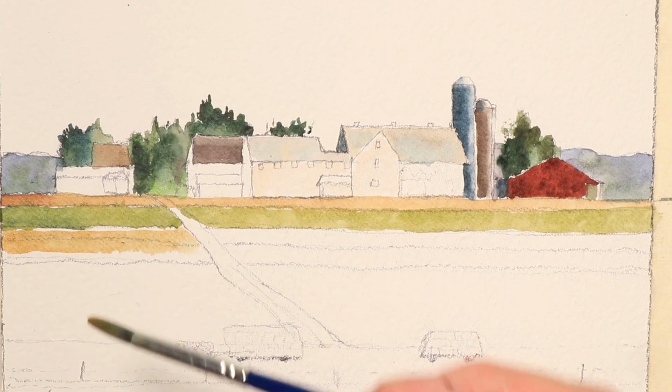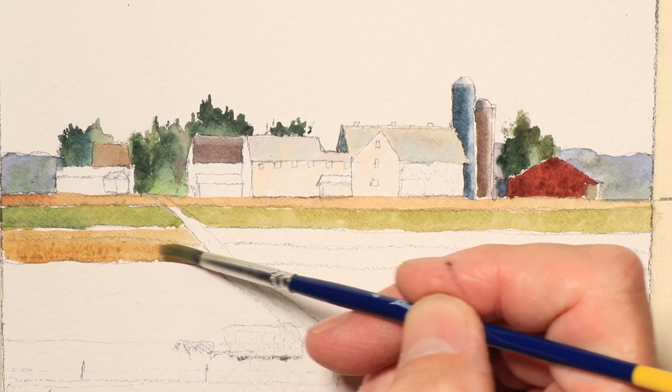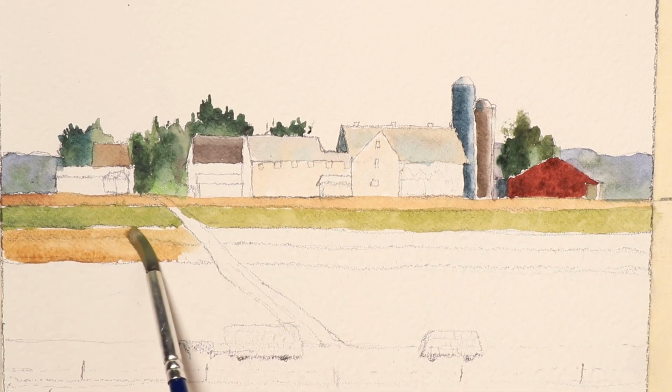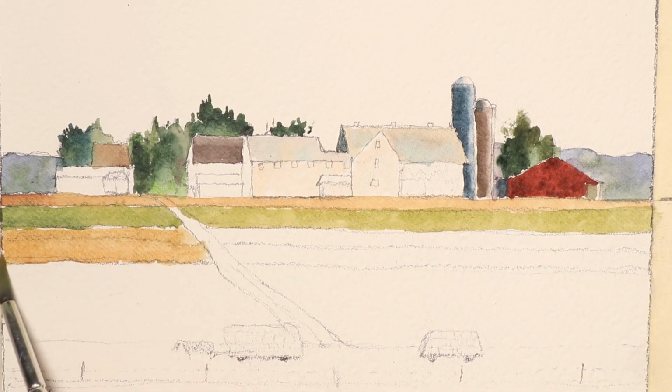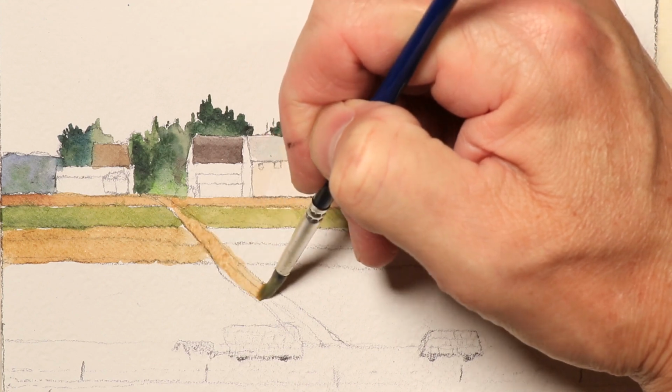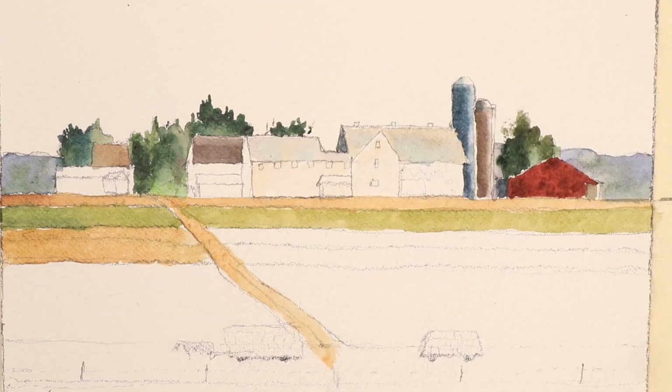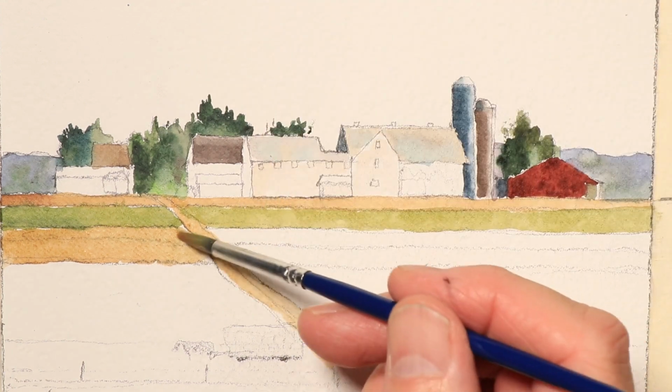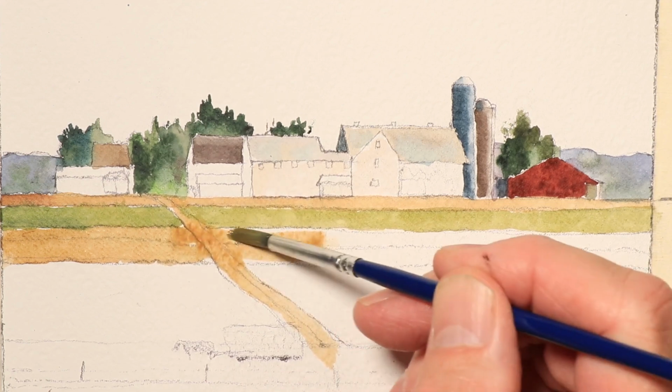And again, we can change up things. Sometimes I'll just paint over an area. And then I'll just paint this road like this. And this continues through.